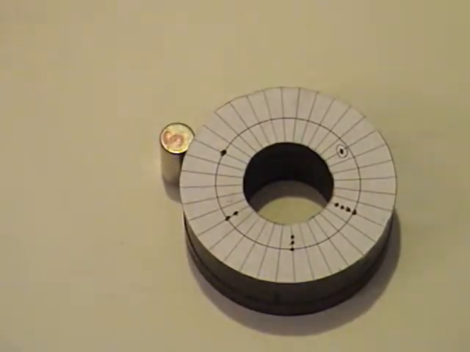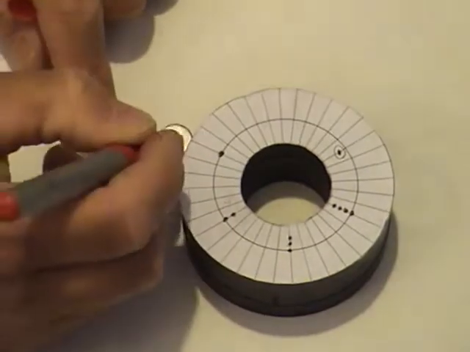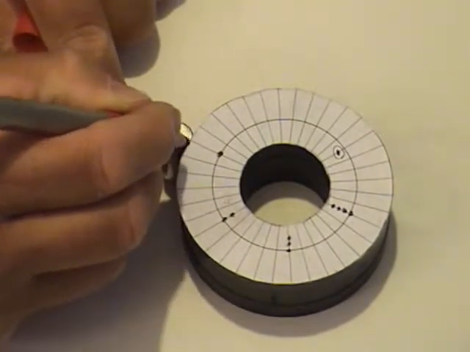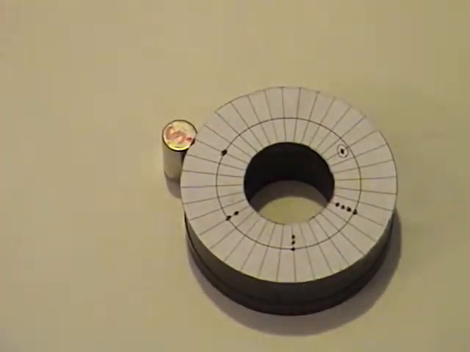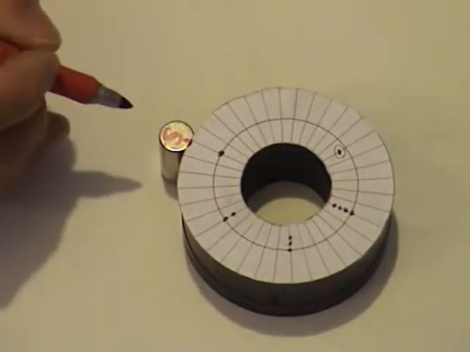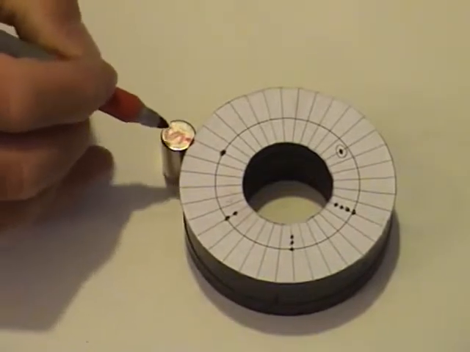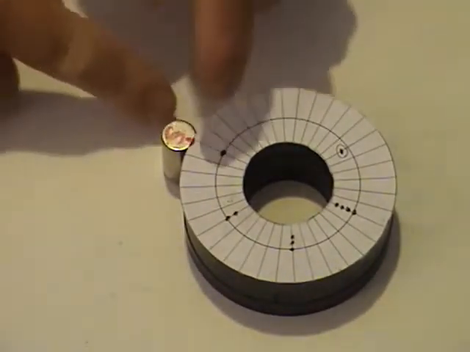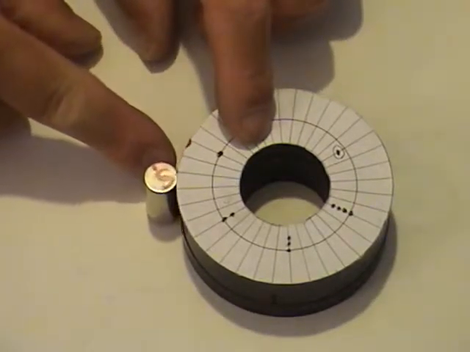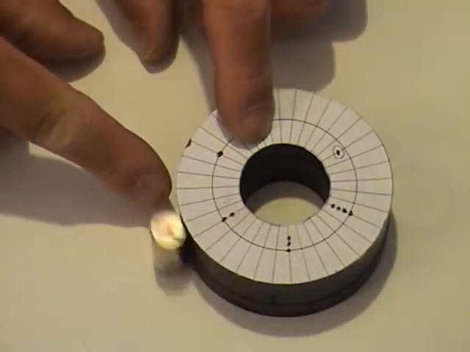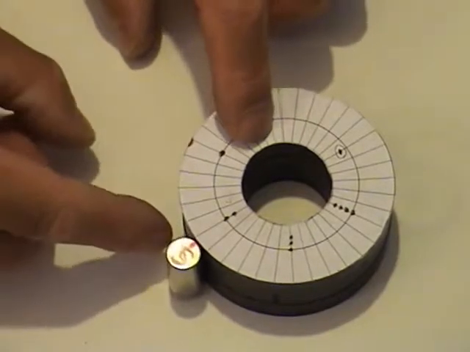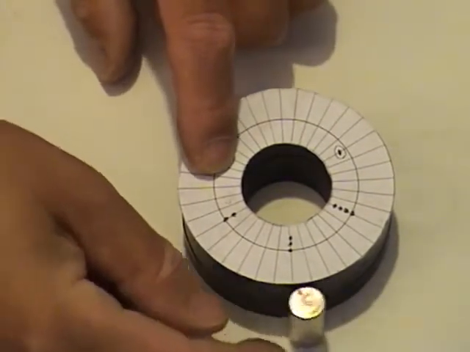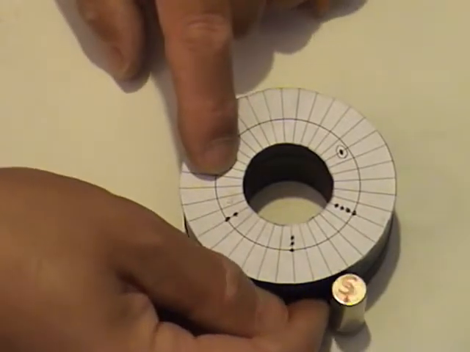We know that's south, so I'm going to put a line right like that. Oops, can you see that? A little line there. A line through it. Anyway. So as I roll this around, I got one, that's one complete turn. It looks like two complete turns.